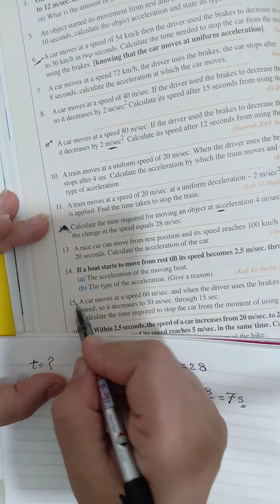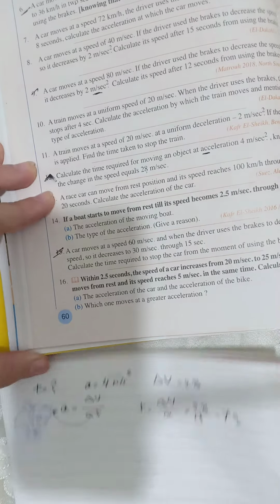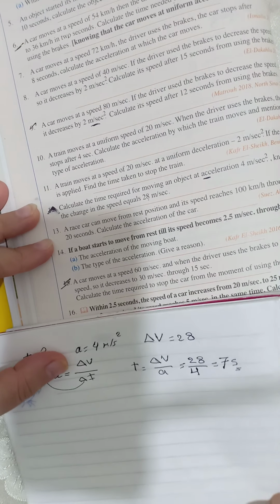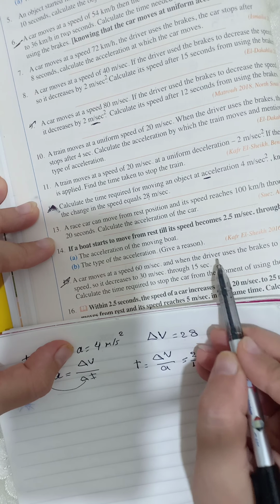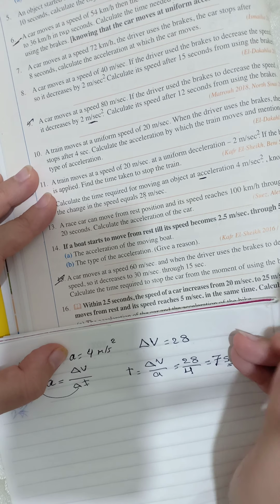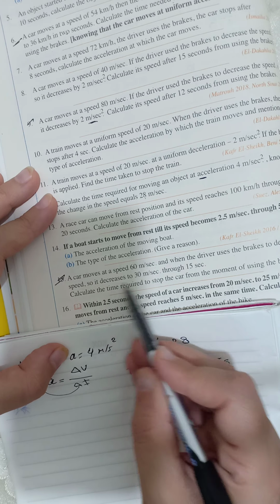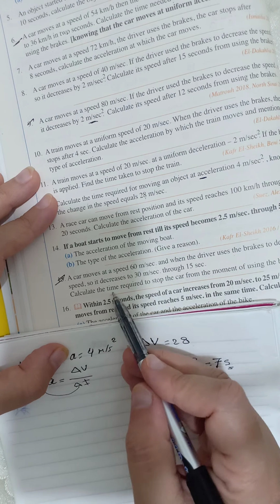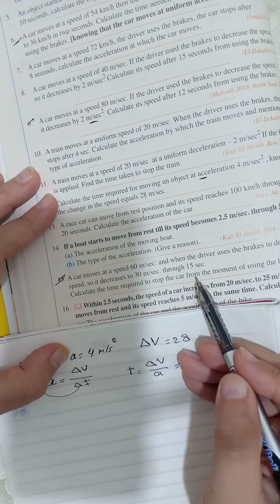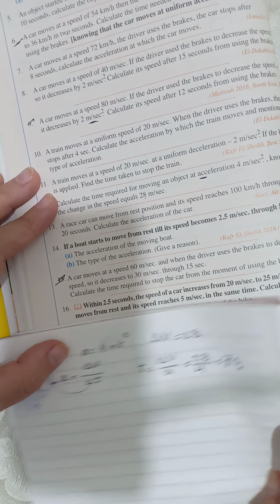Question number 15. A car moves at a speed 60 meters per second, and when the driver uses the brakes to decrease the speed, it decreased to 30 meters per second through 15 seconds. Calculate the time required to stop the car from the moment of using the brakes.